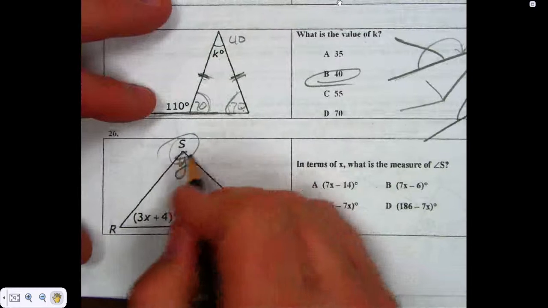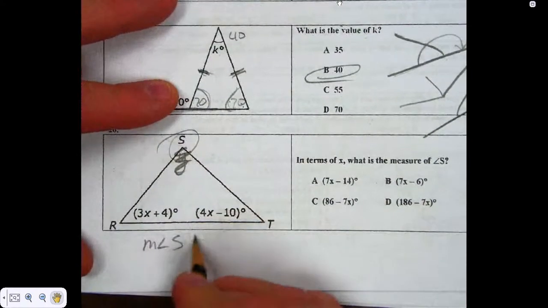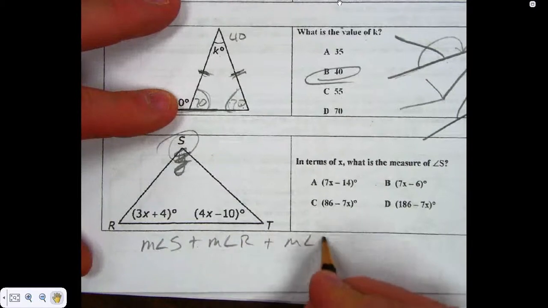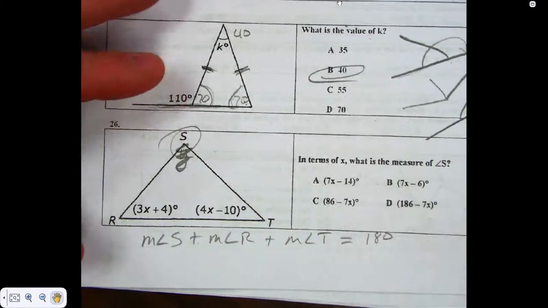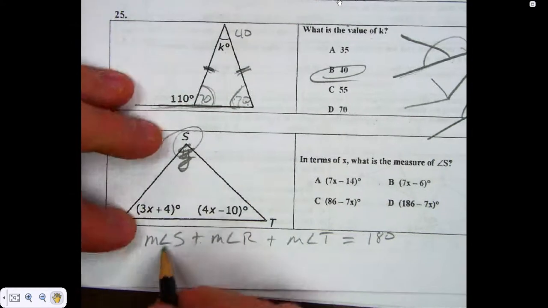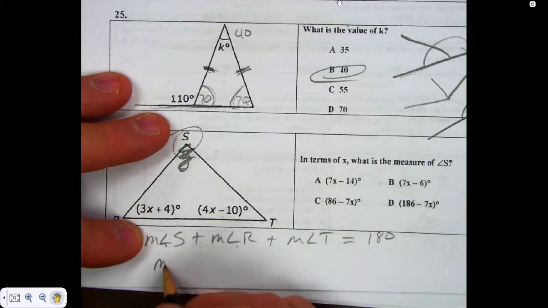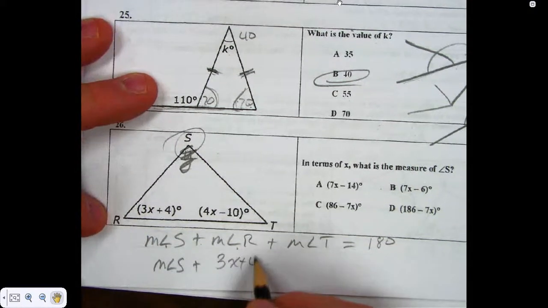Or you could just say measure of angle S. You do know this: the measure of angle S plus the measure of angle R plus the measure of angle T has to equal what? 180. Everyone agrees with that, right? So now you have a way to relate all three angles. Do you have anything to put in for that? No, x. Do you have anything to put in for that? Yes. What is it? 3x plus 4.